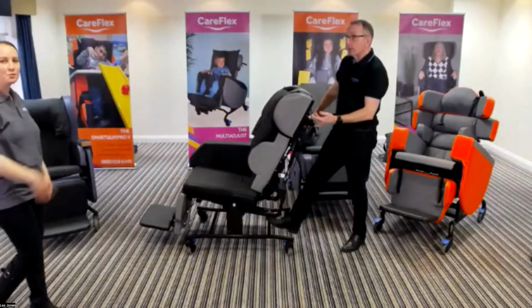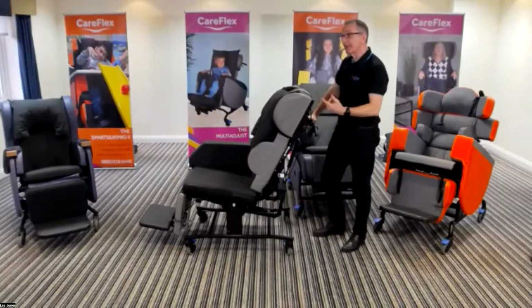I should wear bright yellow trousers, you can see. The contrast. Yeah. Colour coordinated.